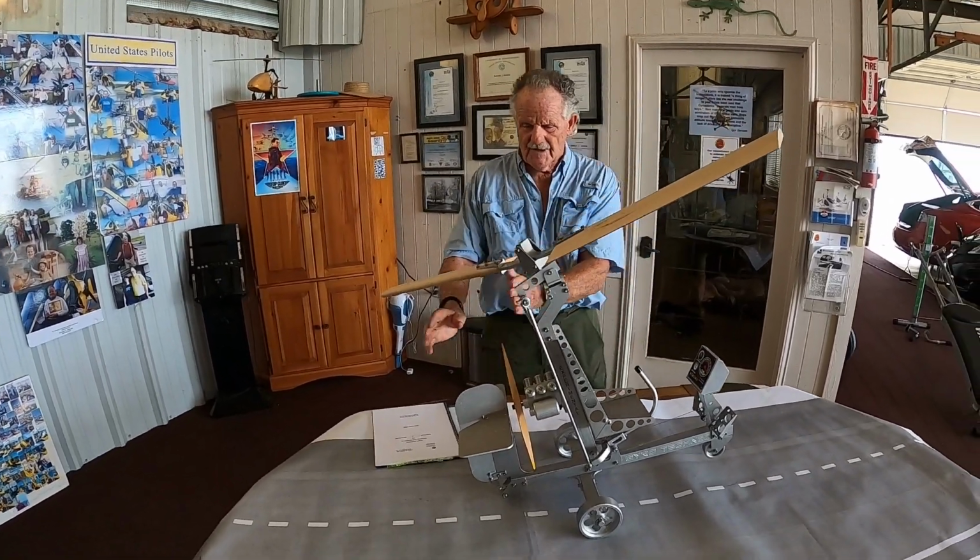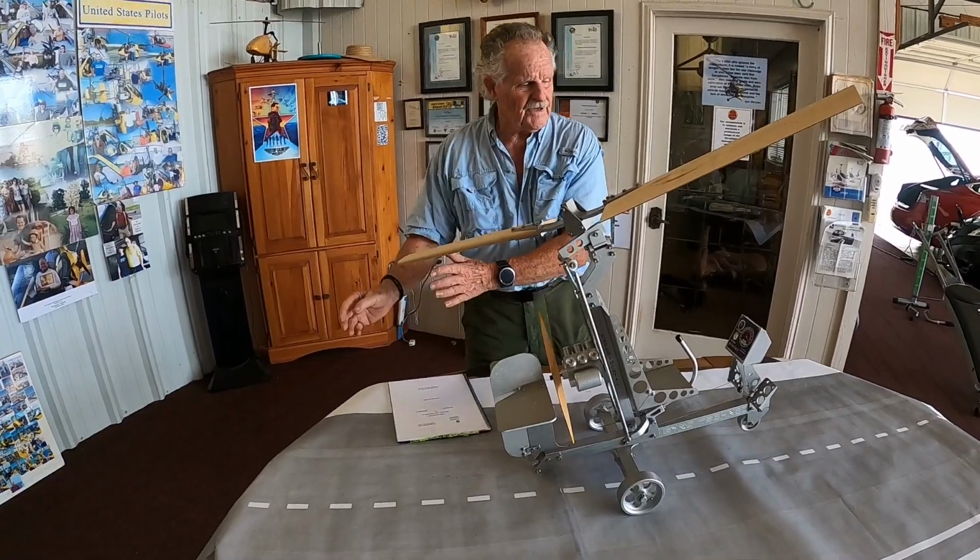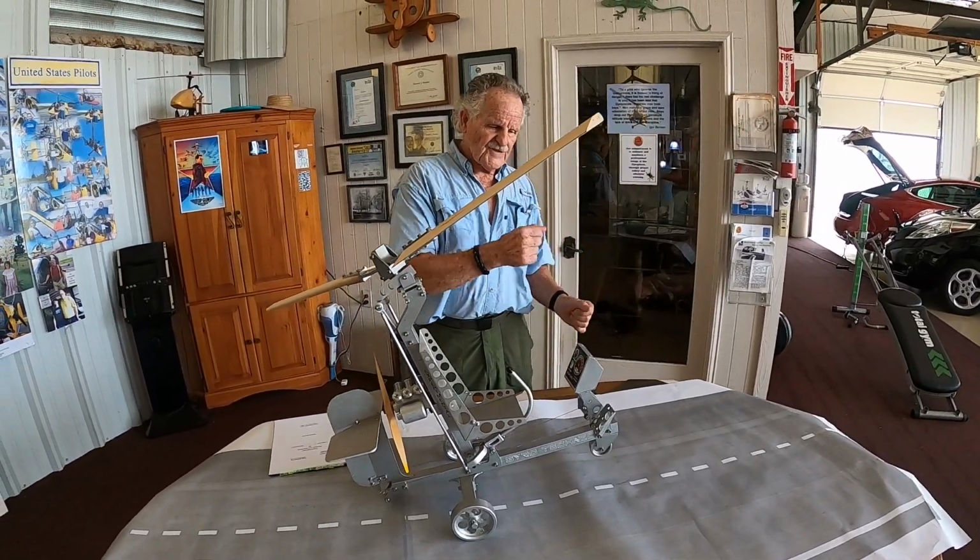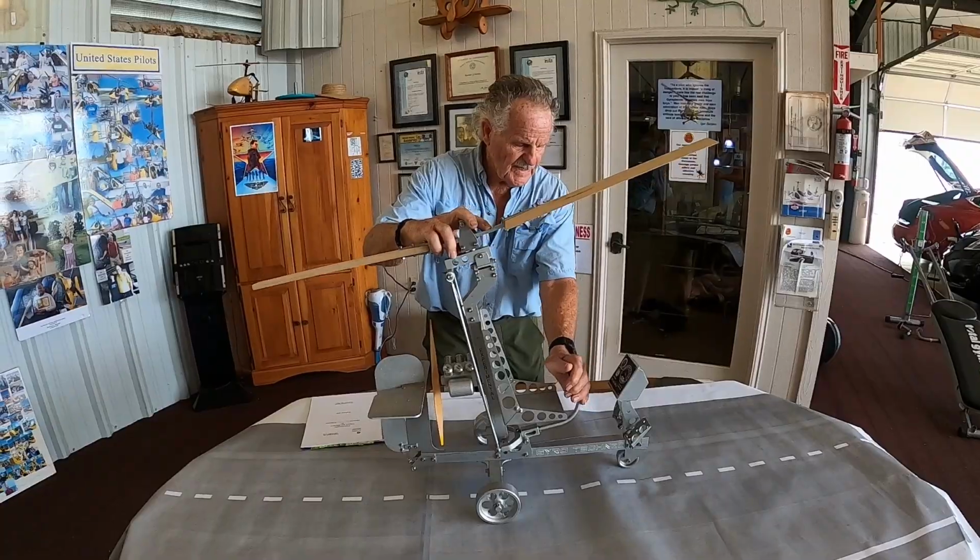So, two regions. The initial run-up, pre-rotation, down the road a little bit, make sure you bounce that nose wheel off the ground, keep it light.